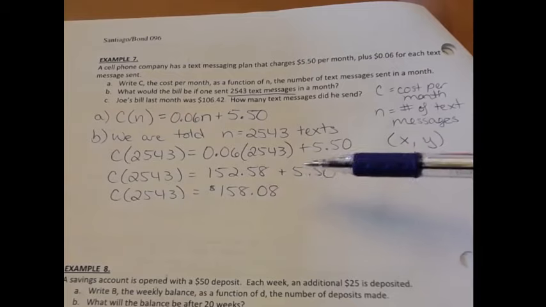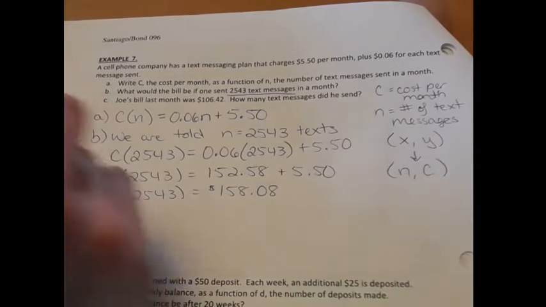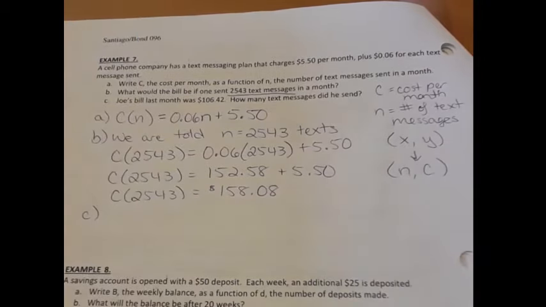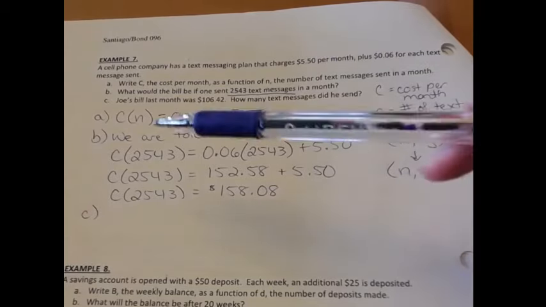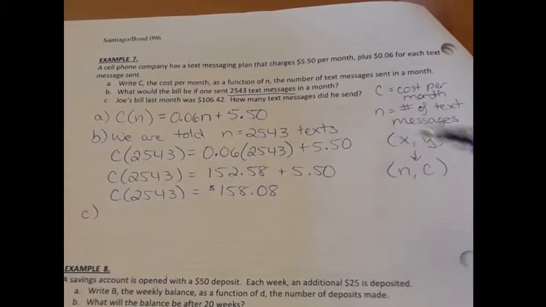That's pretty hefty. For part C, we know that Joe's bill last month was $106.42. How many text messages did he send? What I want you all to get used to is that when we are discussing linear functions like this, and we have two unknowns, C and N, then if you know one of the values, you have to find the other. It's as simple as that. There are two unknowns in this case. If I give you one of those, you'll be able to find the other.